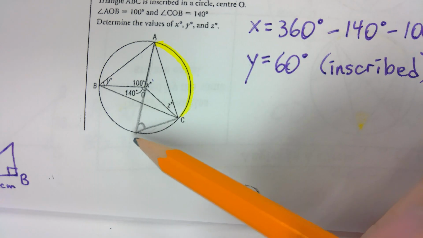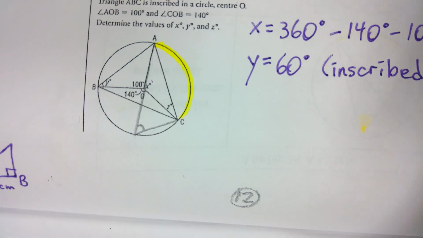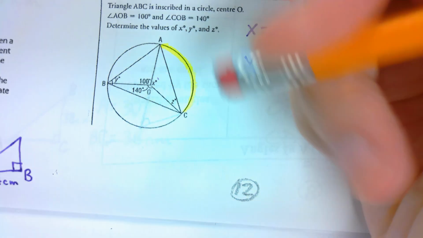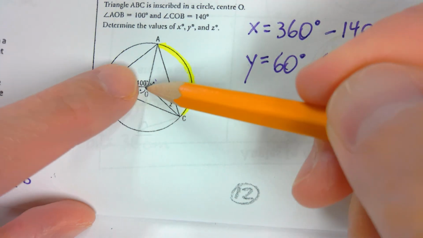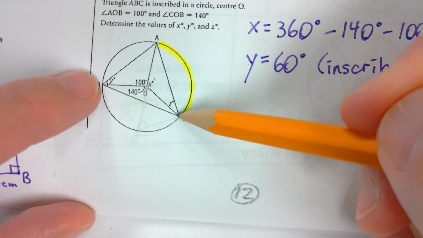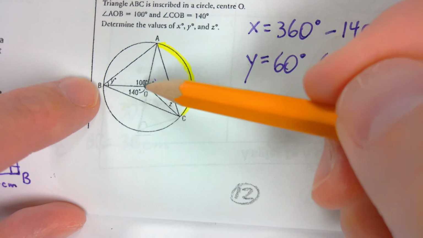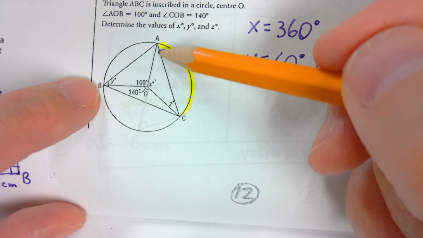Yeah, got it? How do you know which arc to use? It could be any arc. So for example, right here, if I use arc AB, let's say I change up the question and I say arc AB is right here. This is my central angle. So what would angle A be?